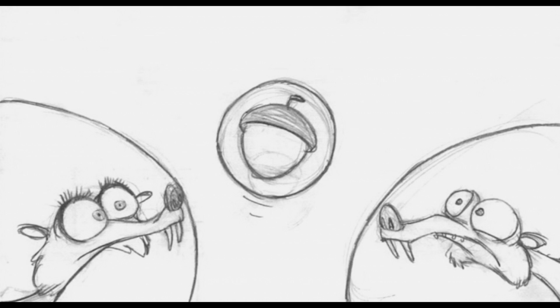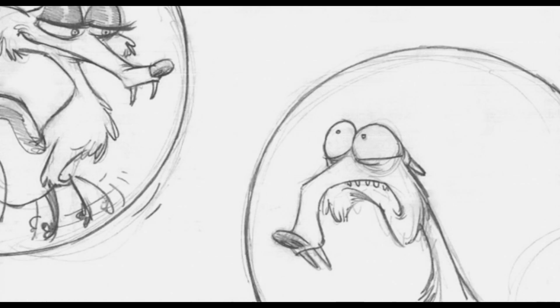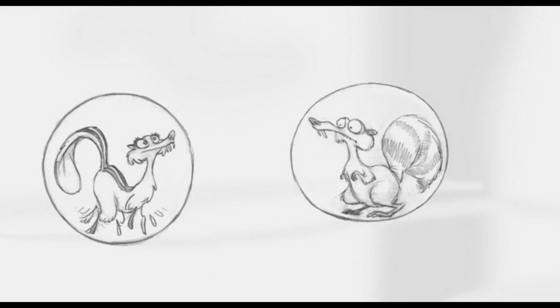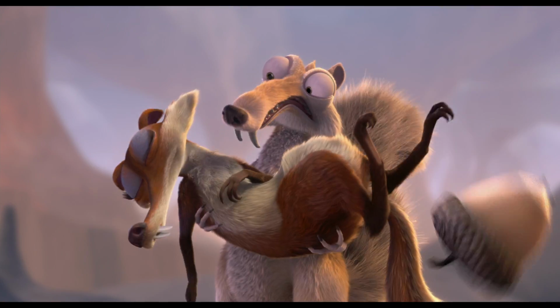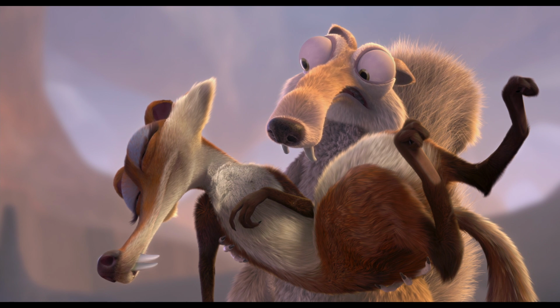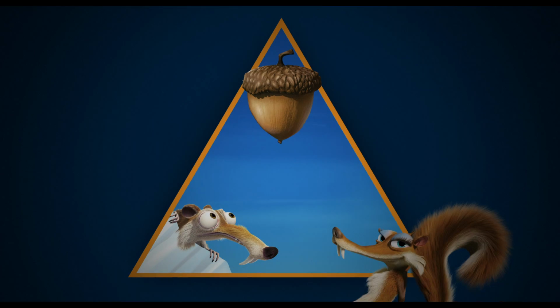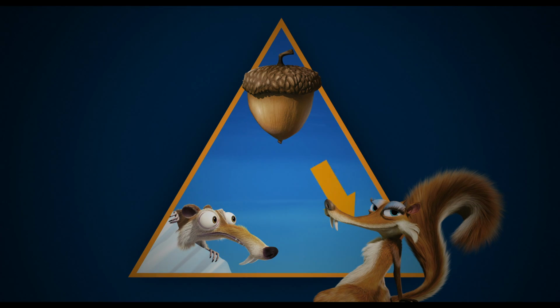And we kind of thought, what if both Scratte and Scratte have the same goal, the nut? We can create this great fun little spy versus spy kind of thing where they keep trying to outsmart each other to catch the nut, and by doing that they find love. Then the concept came up, the love triangle: Scratte, nut, and girl Scratte.